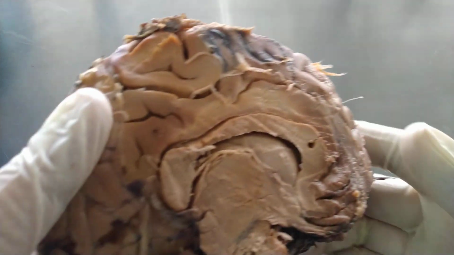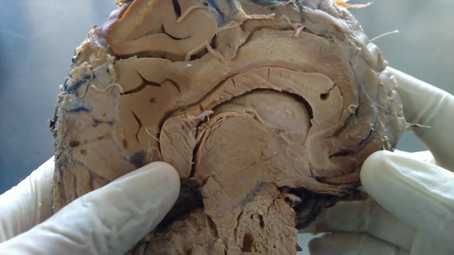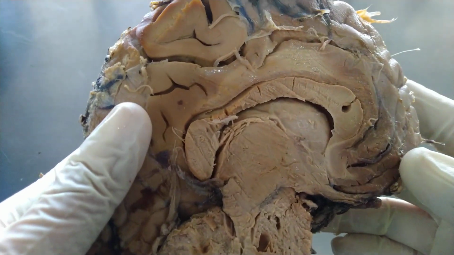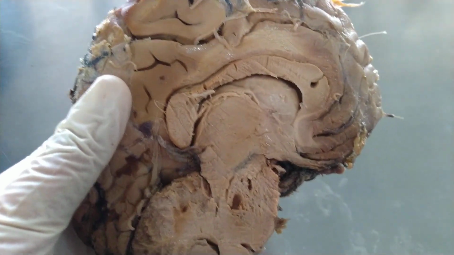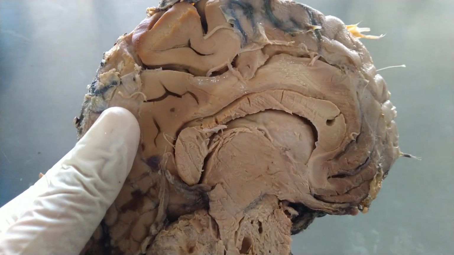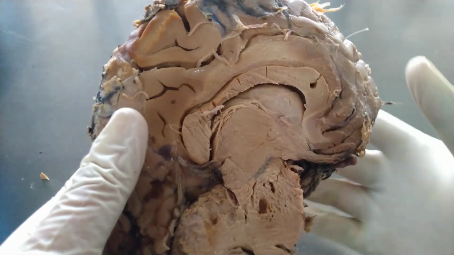For this video, we're going to identify parts of the ventricular system, an interconnected network of spaces in the brain where CSF is formed and where CSF circulates.